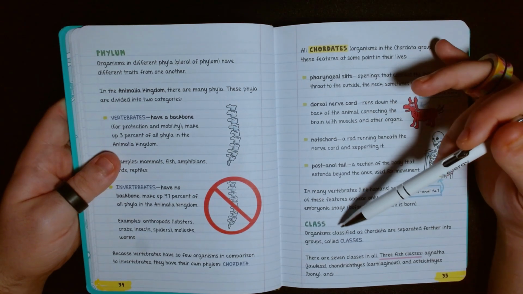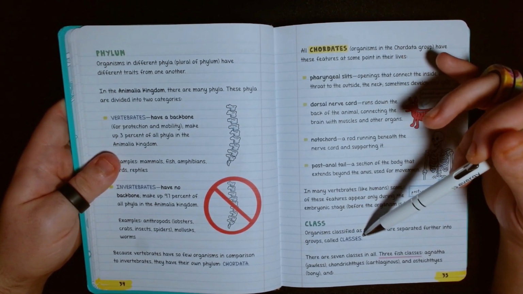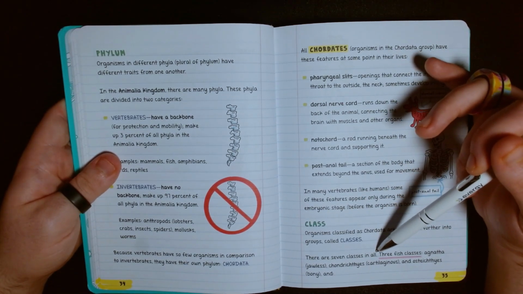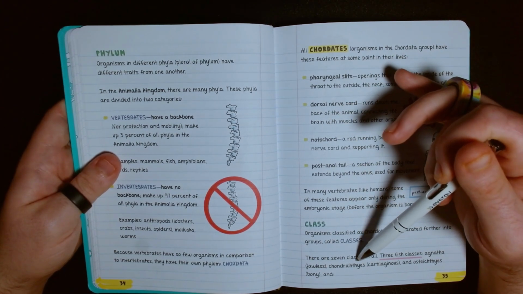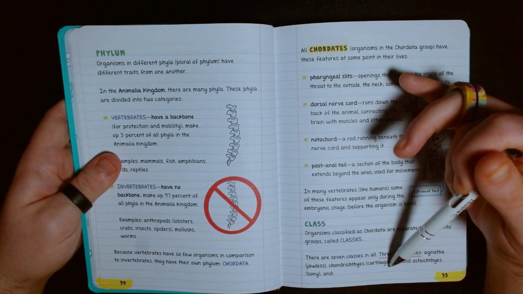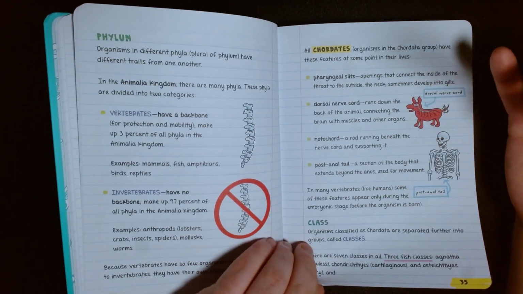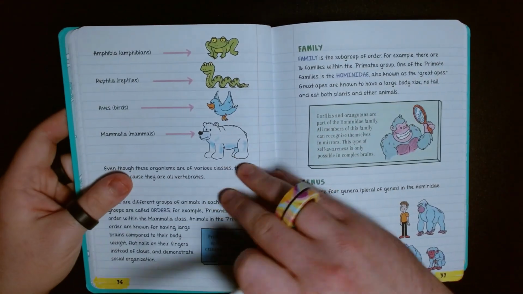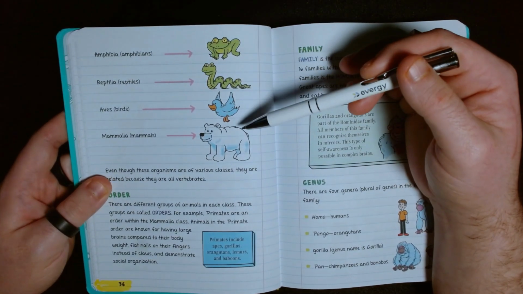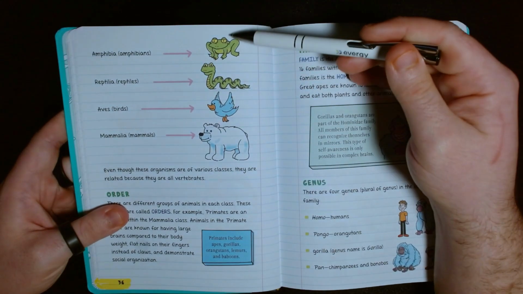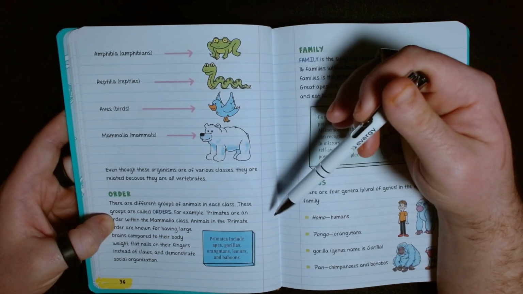Okay. Class. Organisms classified as chordata are separated further into groups called classes. There are 7 classes in all: 3 fish classes, Agnatha, Chondrichthyes, which is cartilaginous fish, and Osteichthyes, just bony fish, as well as Amphibia, Reptilia, Aves, or birds, and Mammalia, or mammals. So these are the classes. Even though these organisms are various classes, they are related because they're all vertebrates.